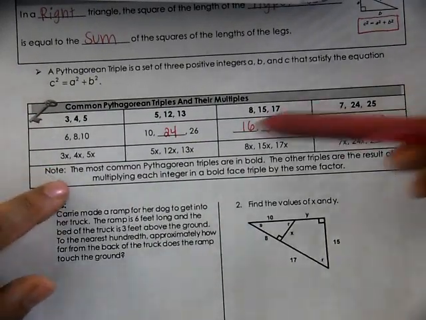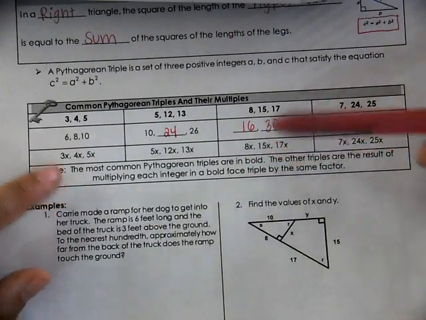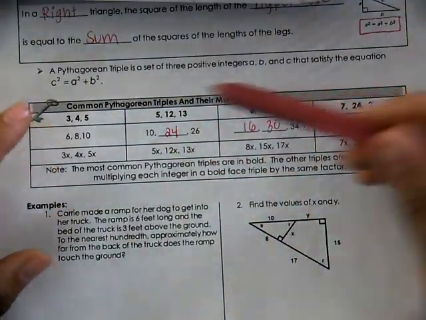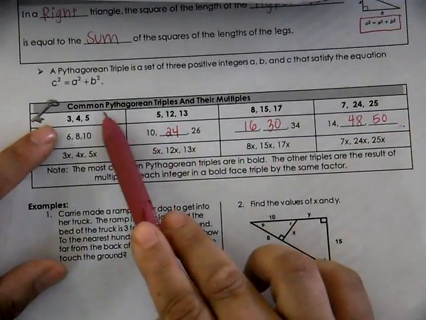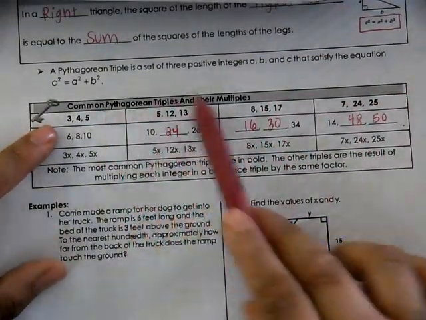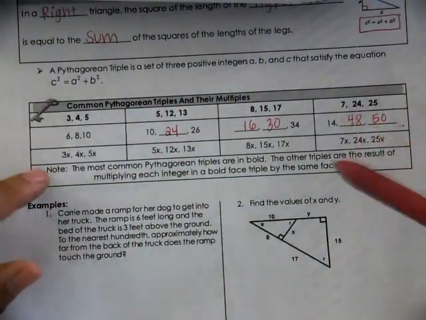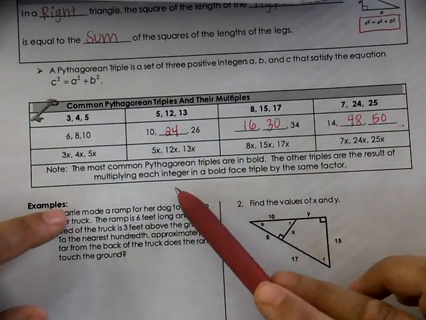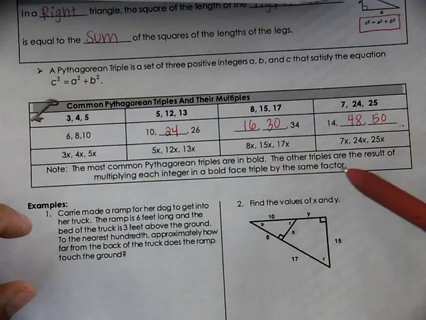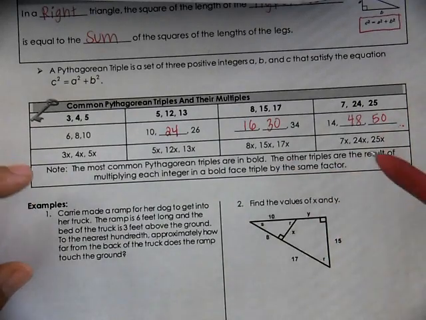So it does say, note, the most common Pythagorean triples are in bold. That's the ones, again, we just went over. You don't have to memorize everything else, because that would be impossible. Again, I would just stick to these 4 Pythagorean triples. And once you know those, then it's just a matter of multiplying. It says other triples are a result of multiplying each integer in a bold-faced triple by the same factor. So you get to multiply by 2's or 3's or whatever.